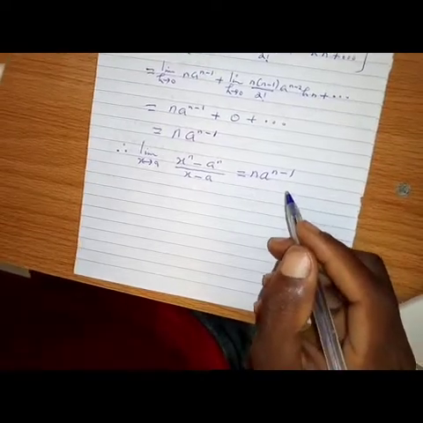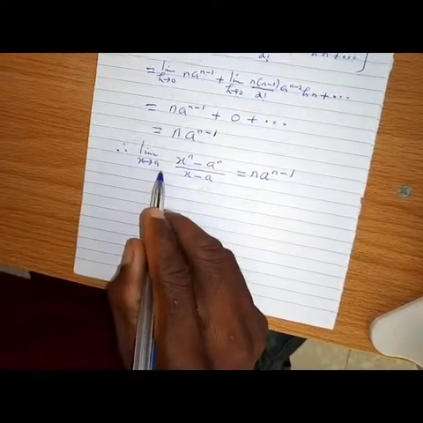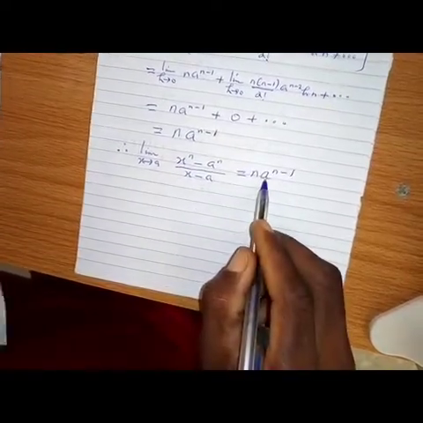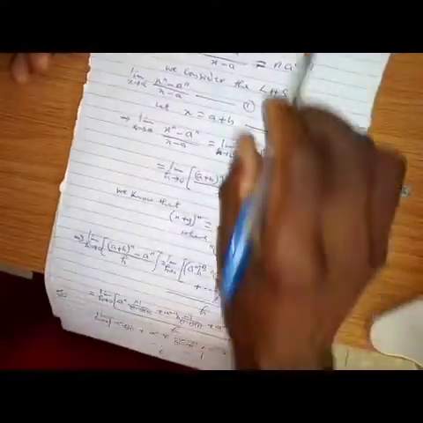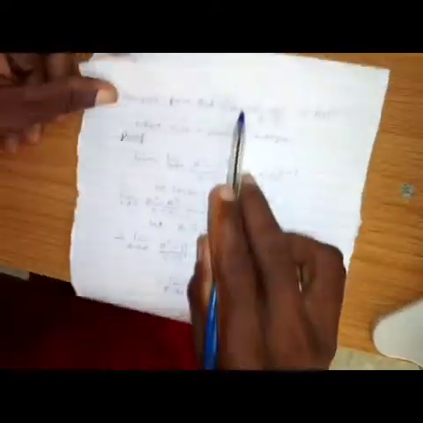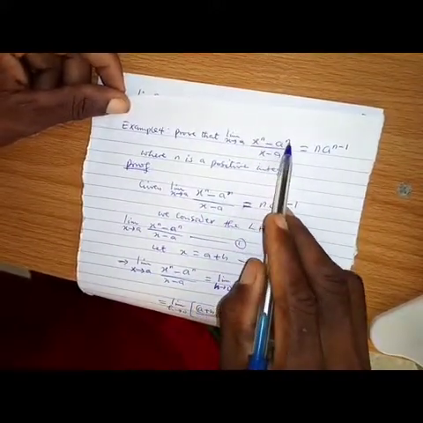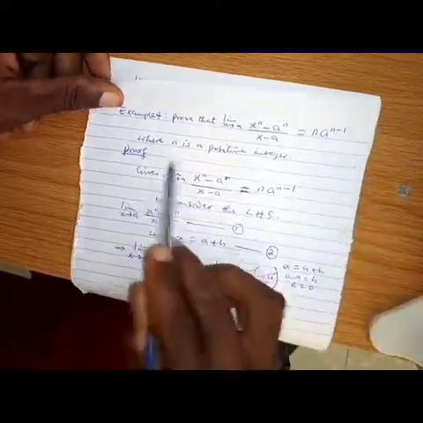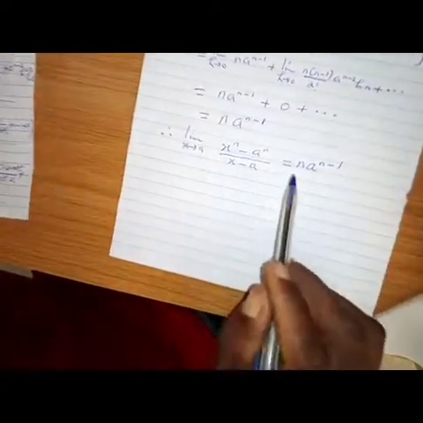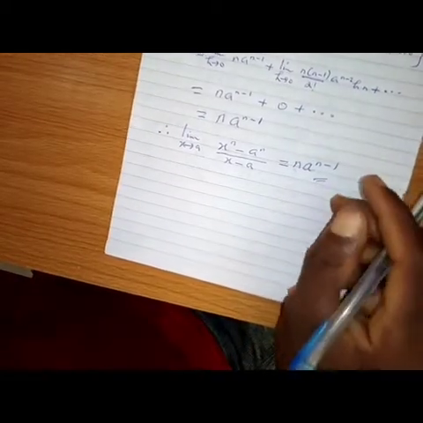We have to show that the limit of this as x tends to a is equal to n a to the power of n minus 1, as shown here. This is our question: prove that the limit as x tends to a of x to the n minus a to the n divided by x minus a is equal to n a to the n minus 1, where n is a positive integer, and we have succeeded in proving it as shown here. Thank you very much.